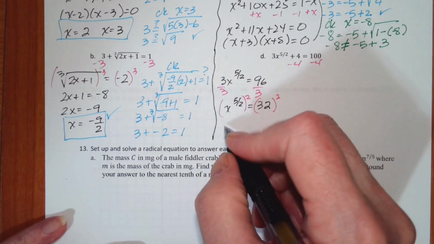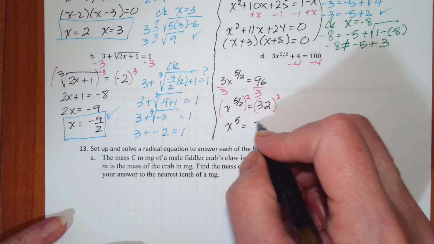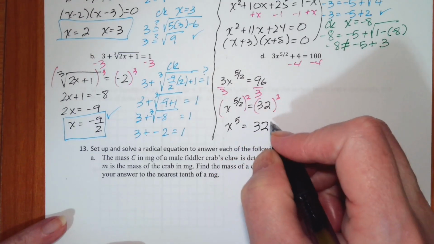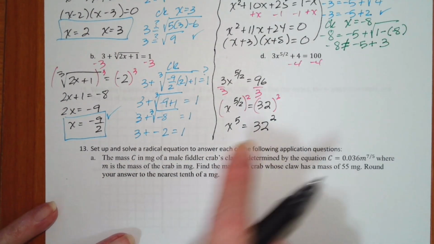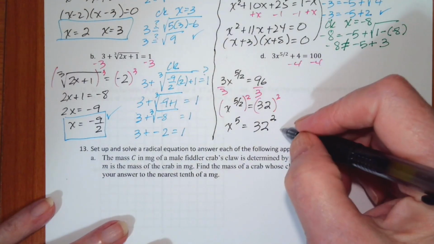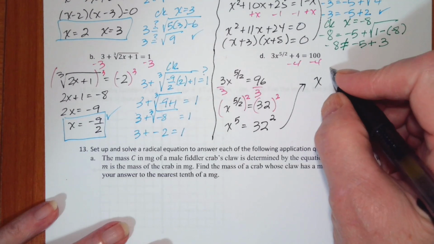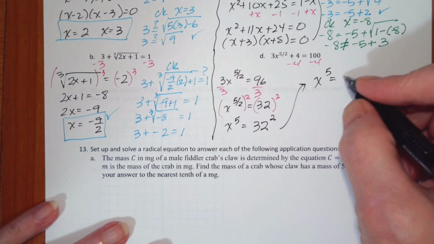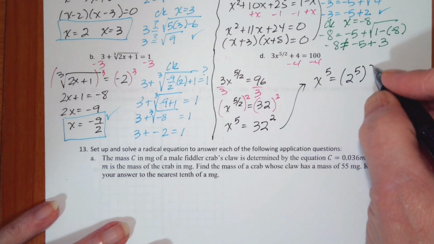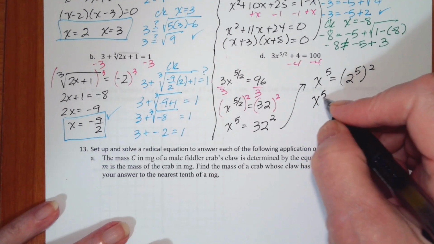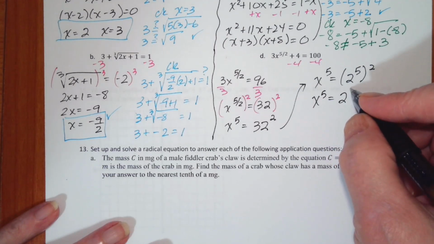So that gives me x to the 5th is equal to 32 to the second. Now the reason I did that is because I know 32 is 2 to the 5th. So this tells me that x to the 5th is equal to 2 to the 5th to the second. x to the 5th is equal to 2 to the 10th.